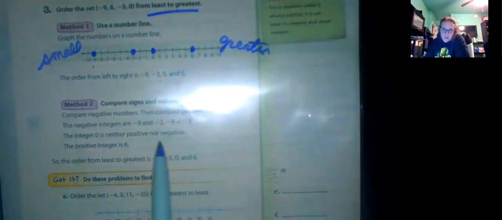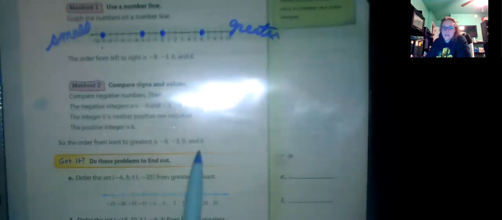Compare negative numbers, then compare positive numbers. The negative numbers are -9 and -3. So if you think about it just that way, right? -9, that's a lot of money that you owe compared to only owing $3. So -9 is smaller because you've got less of it, okay? 0 is not positive or negative, so it just kind of sits in the center. And then 6 is positive, so it's at the end as our biggest number.